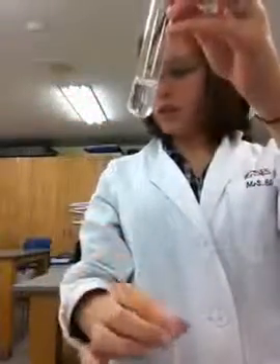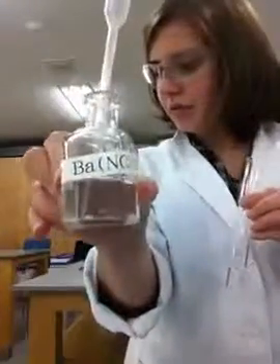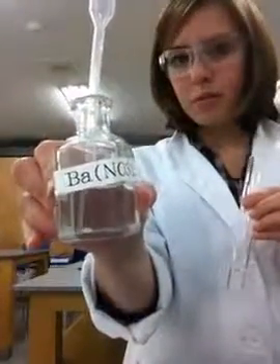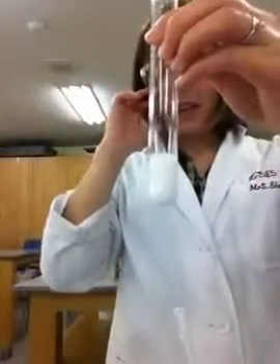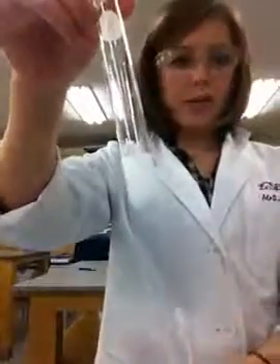Okay, so I've added a few drops there. And now we take barium nitrate, and we add about 1 milliliter. And we have another beautiful white precipitate.